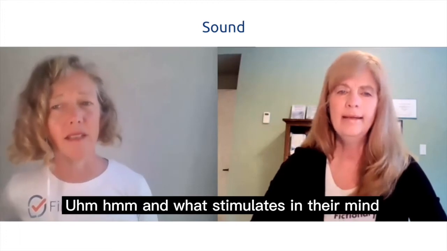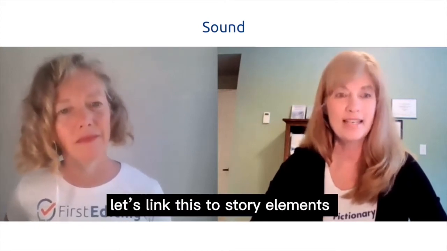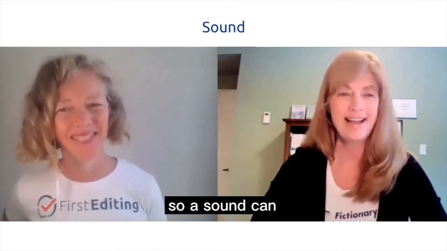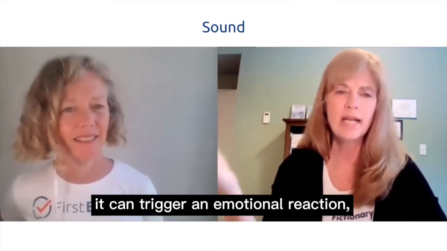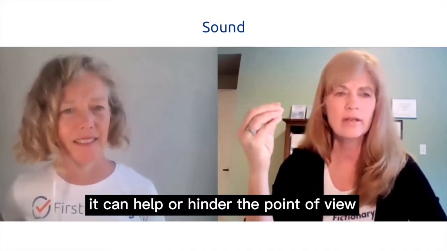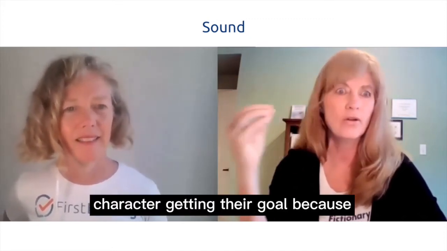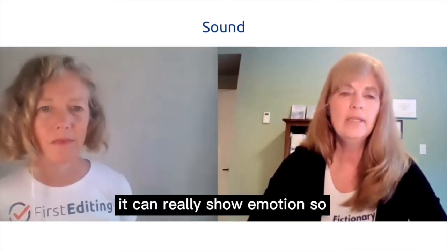And what it stimulates in their mind. If you can connect those two, it lets you know the character a little deeper. And there it is, right back to let's link the story elements. A sound can trigger a flashback. It can trigger backstory. It can trigger an emotional reaction. It can help or hinder the point of view character getting their goal because now they're off on a different track. It can really show emotion.